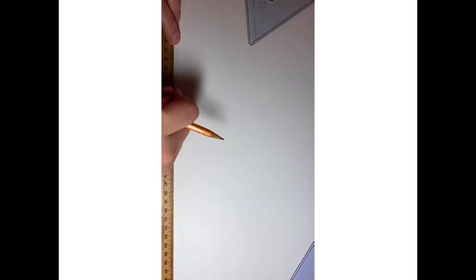So now we can start plotting some points. We know from the diagram that the length 50 here is our baseline for our parallelogram.